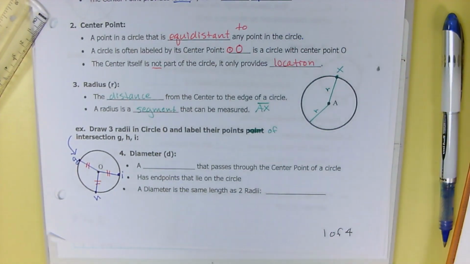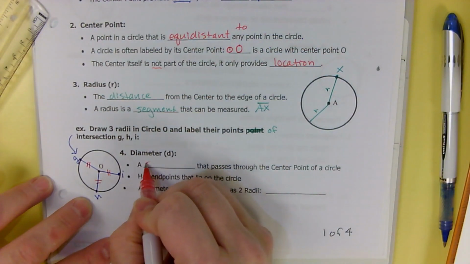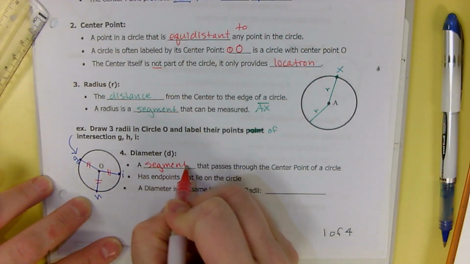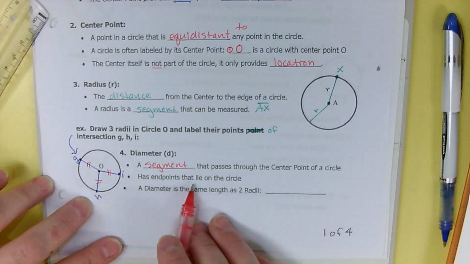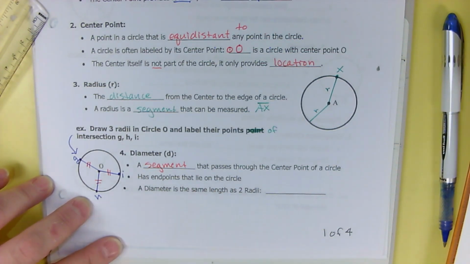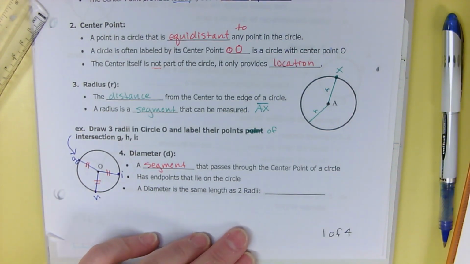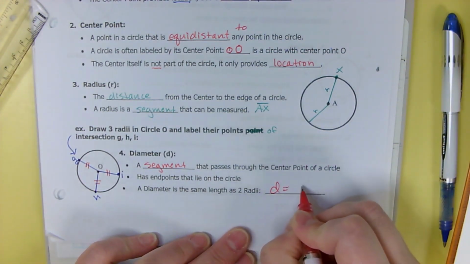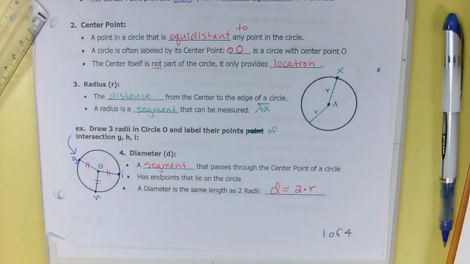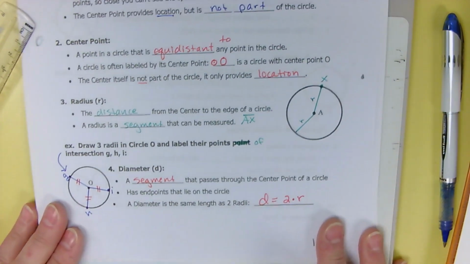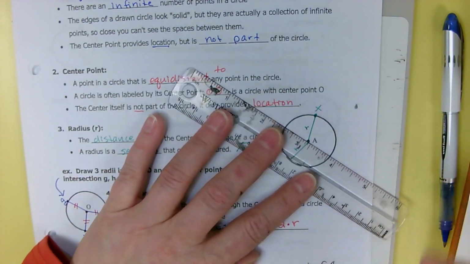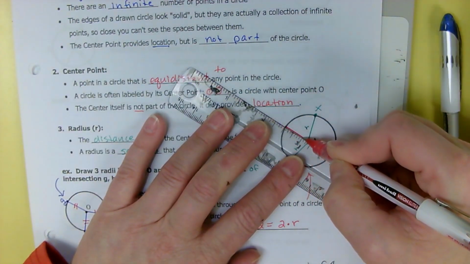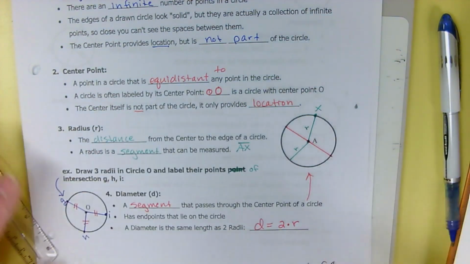All right, number 4, diameter. Diameter is a segment that passes through the center point of a circle. It has endpoints that lie on the circle. A diameter is the same length as 2 radii. So diameter equals 2 times radius. So if I draw on this circle up here a line that goes from the edge of the circle through A to the edge of the circle, that is a diameter.